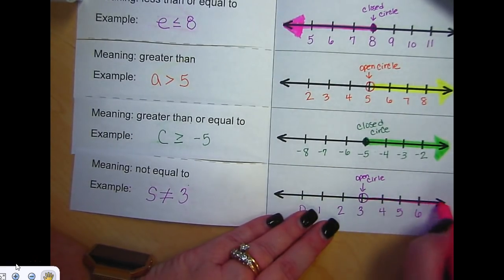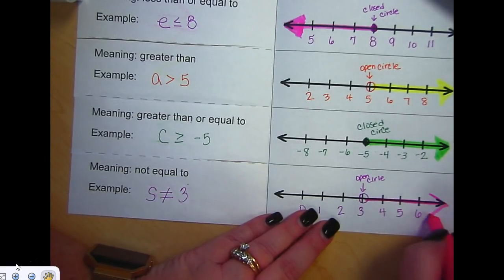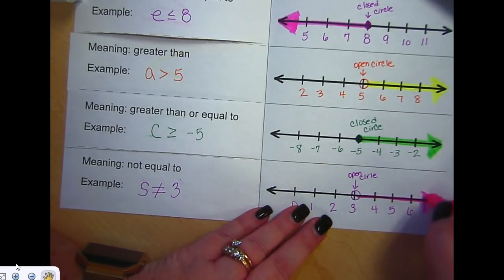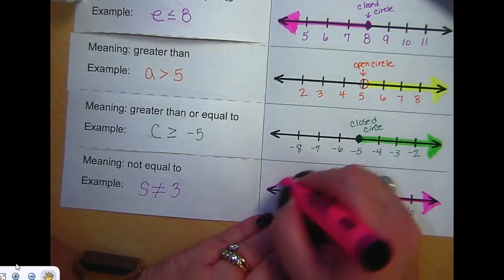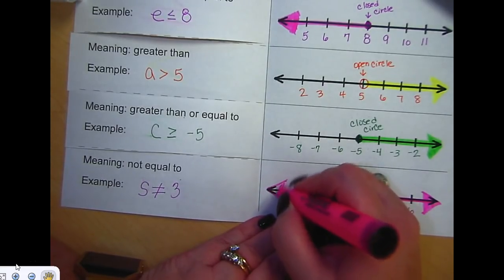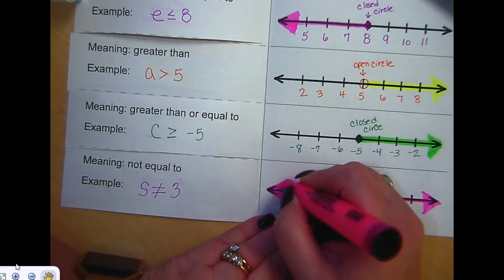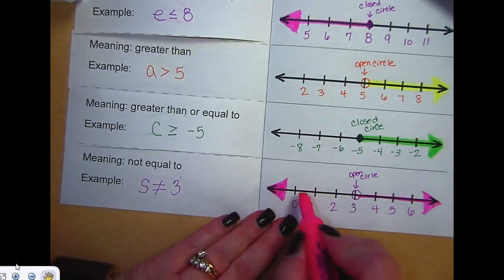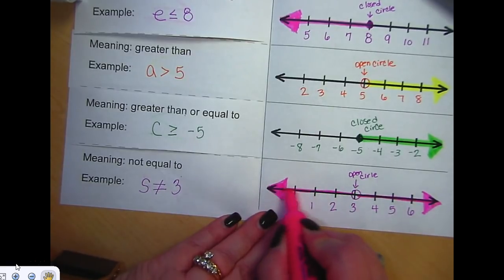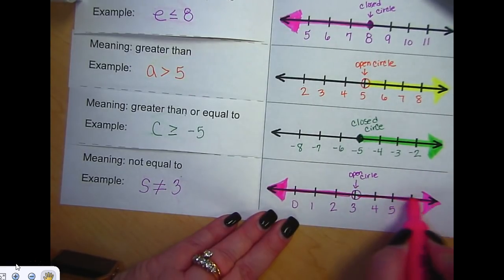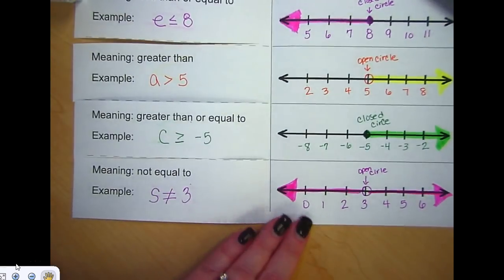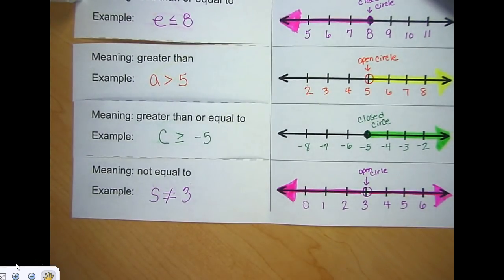It could be any of these numbers in this direction, and it could be any number in this direction. It just cannot include 3. It could be 2.999. It could be 3.01. It just cannot be 3.0.